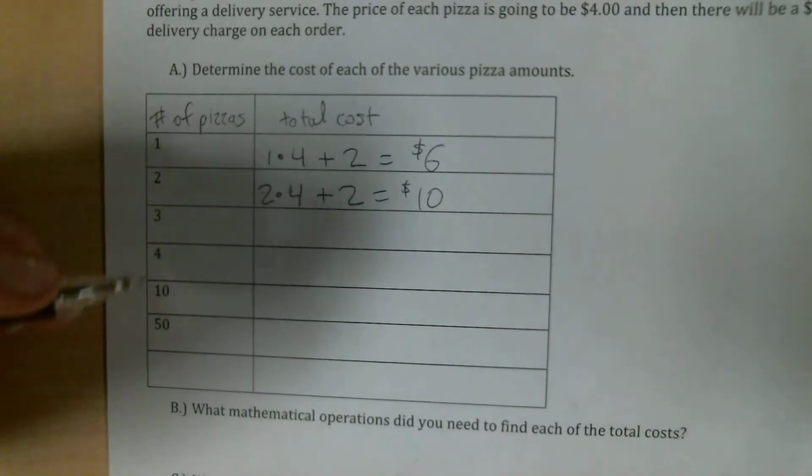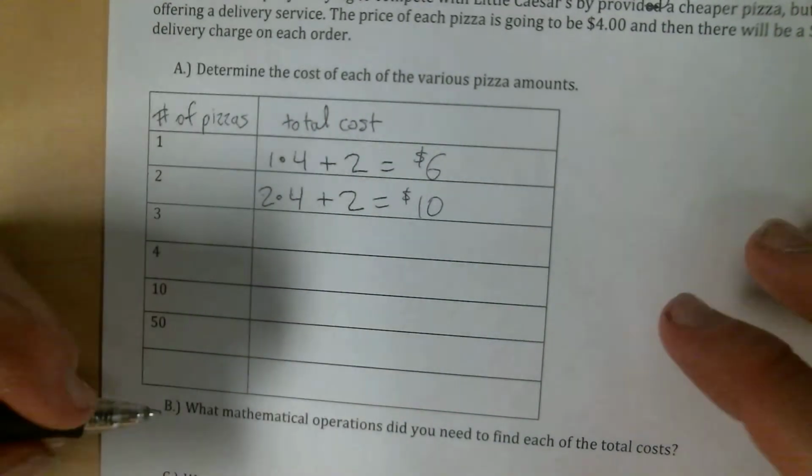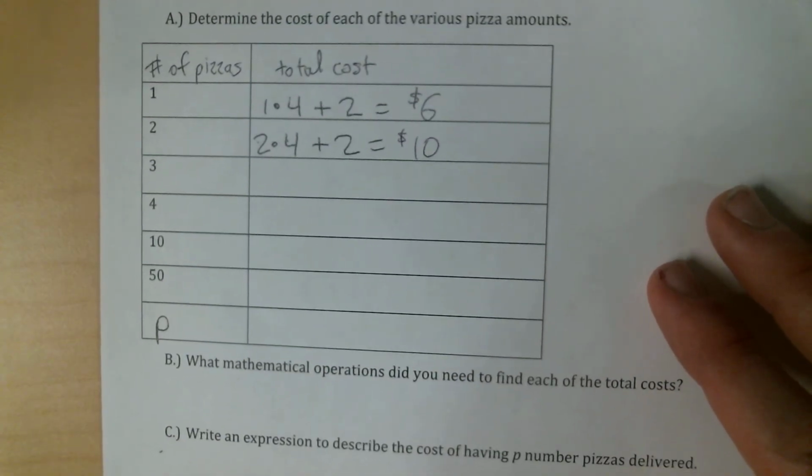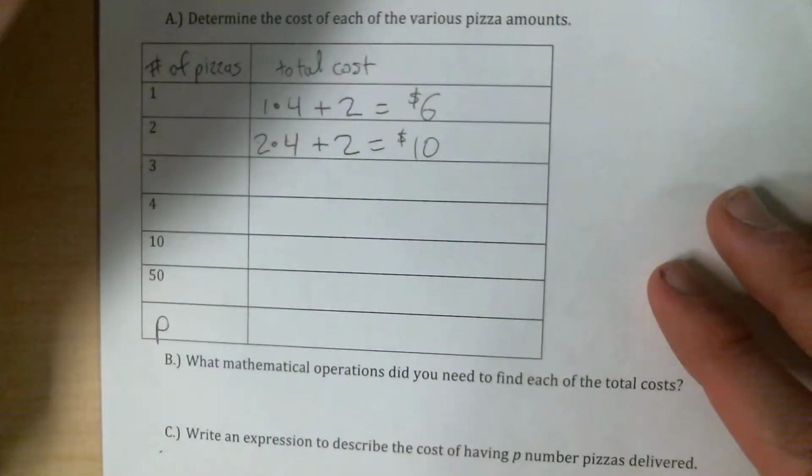All right, so I would encourage you to pause here and try to go down and fill in these other values. And at the end, I want you to try, what would this look like for P, number of pizzas? So go ahead and try to fill in the rest of that table on your own.